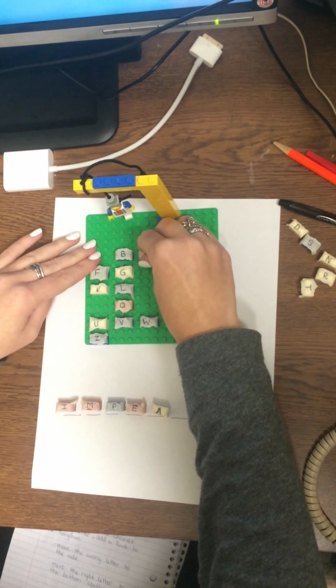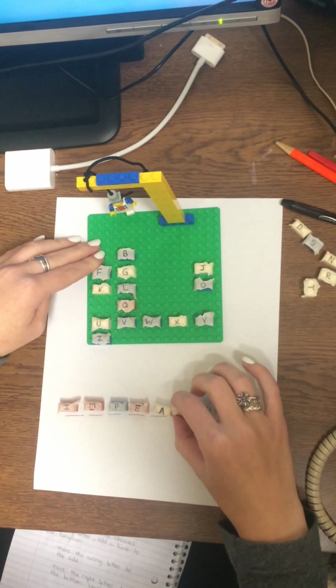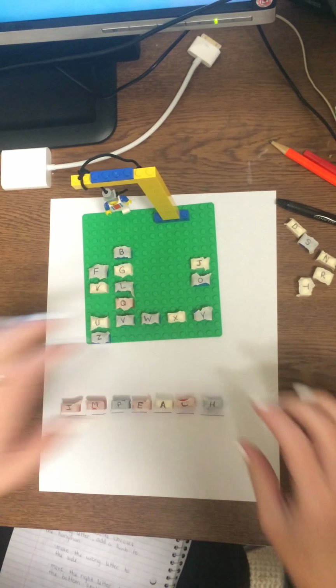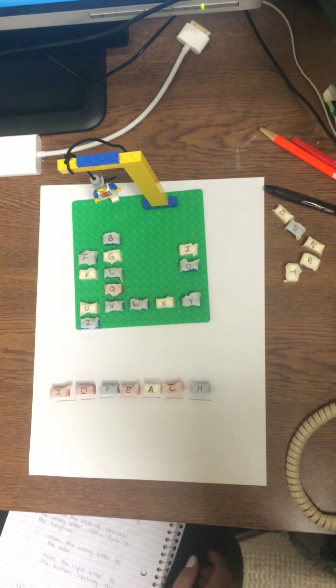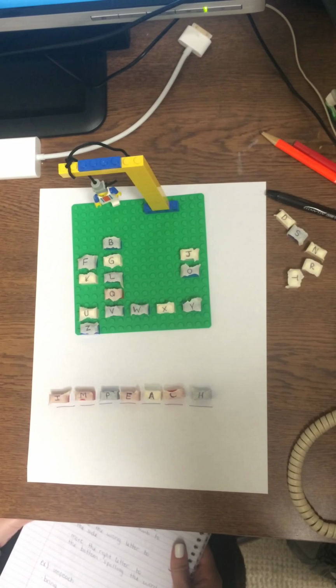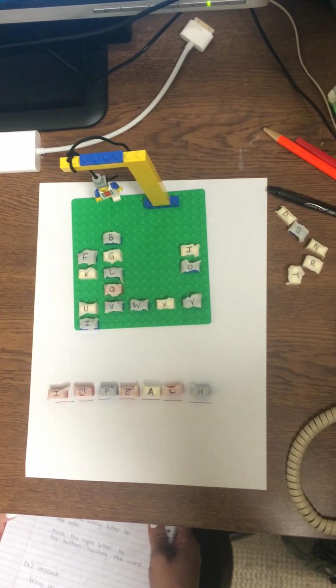C. Okay, so the vocab word is finished, and it spells impeach. And it's basically a normal hangman game, but it helps the students spell their vocab words and learn the definitions better.